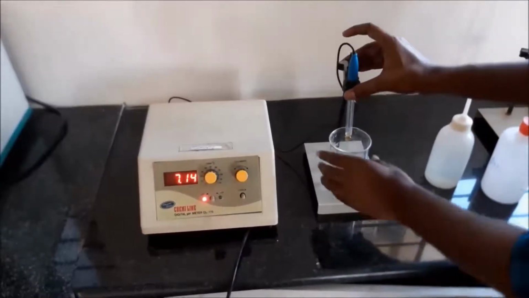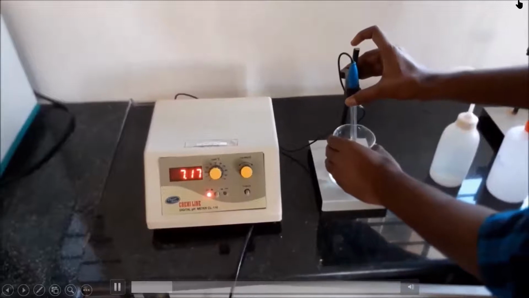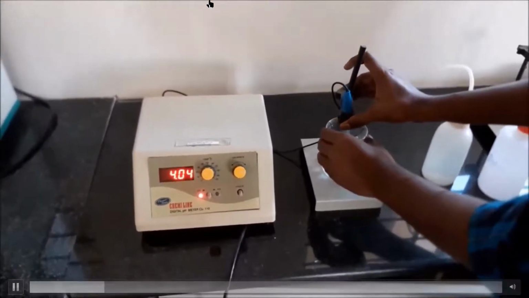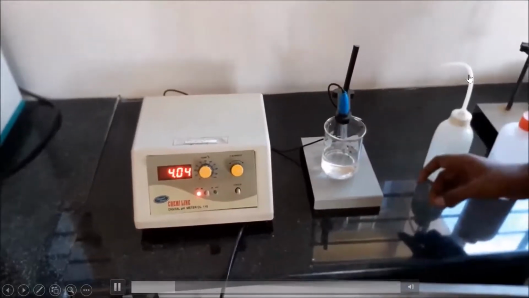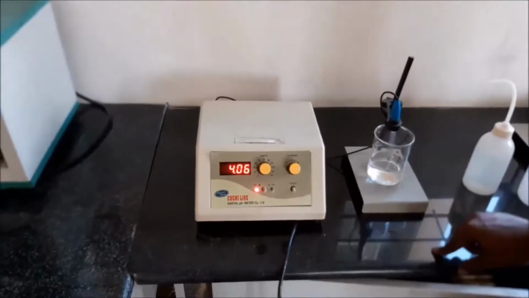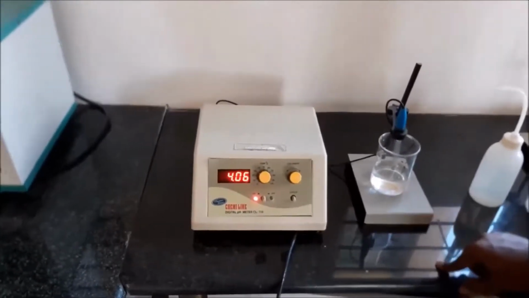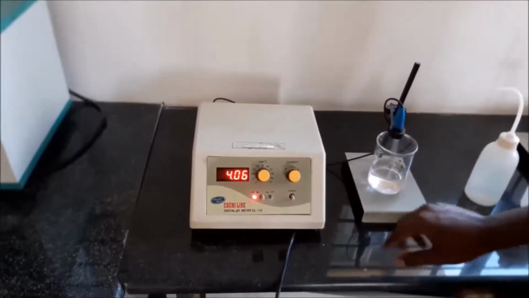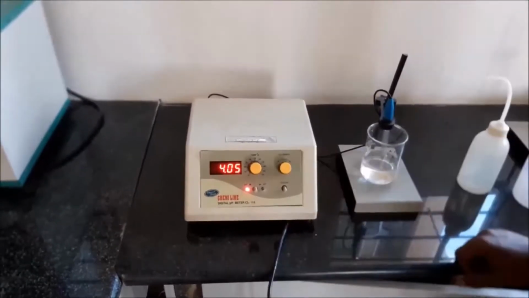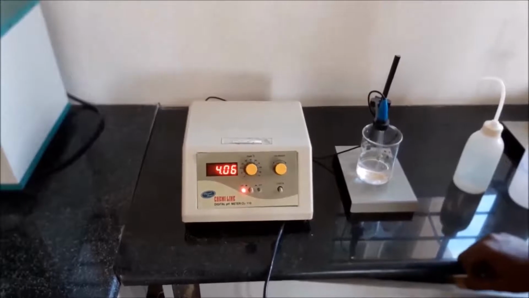And the electrode is dipped inside the beaker so that it is placed inside the buffer solution. And then if you can just see, the value is almost nearer to 4, but we can readjust and recalibrate it again. So it's almost nearer to the 4.